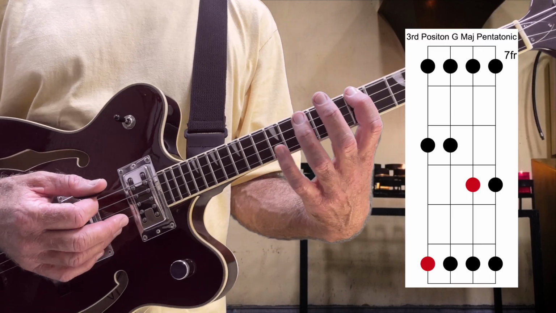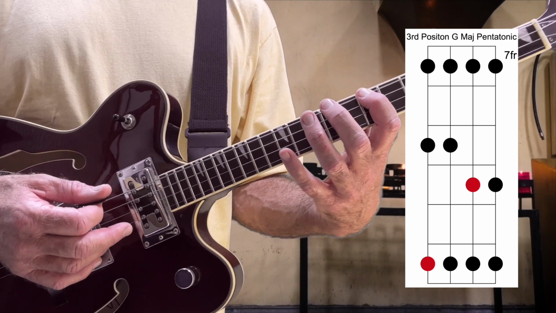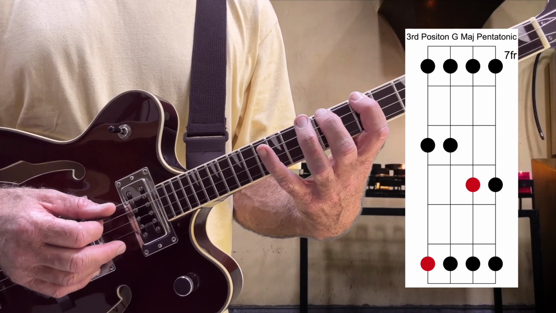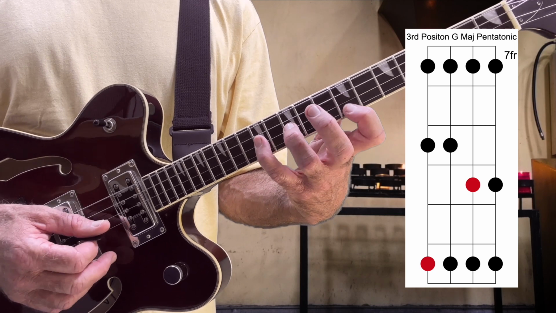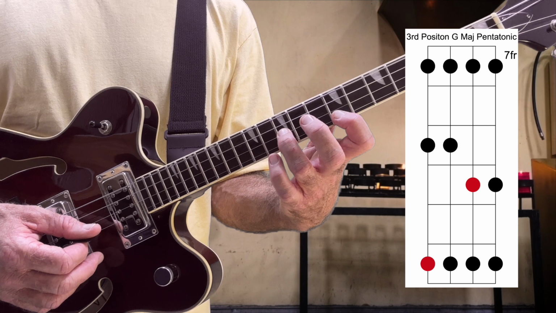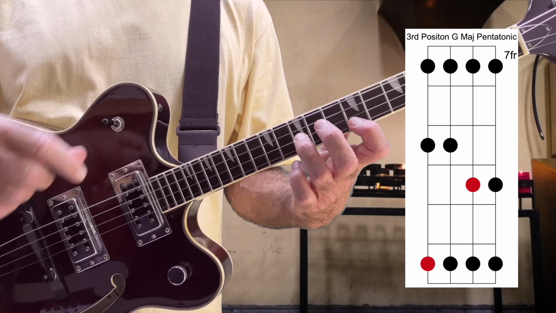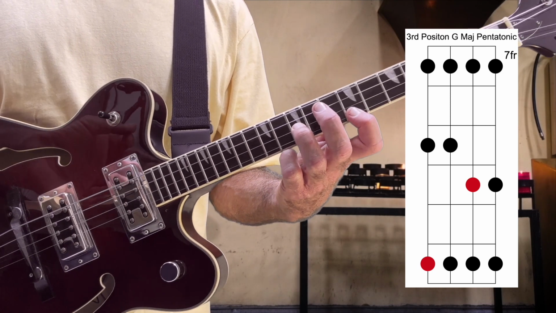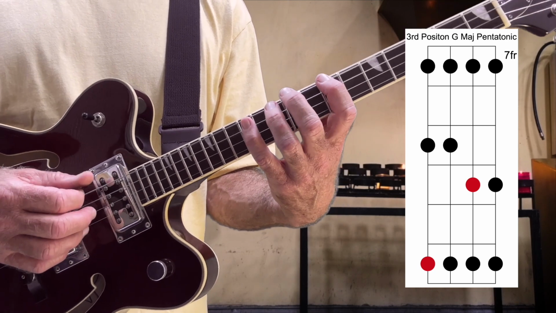All right, so here it is. This one has an easy pattern to remember. So it's 1, 2, 4, 1, 2, 4, 1, 3, 4, 1, 3, 4. So it makes sense to learn it, run it up and down 100,000 times.